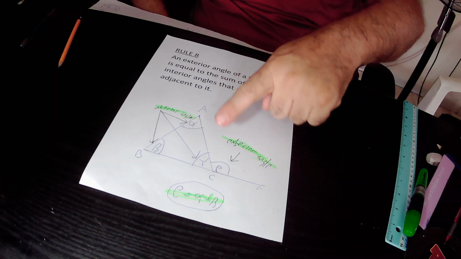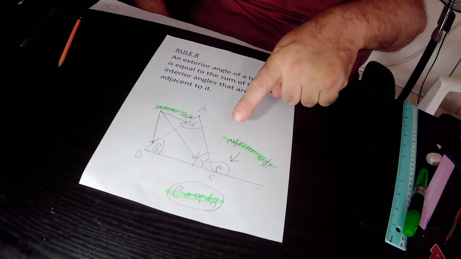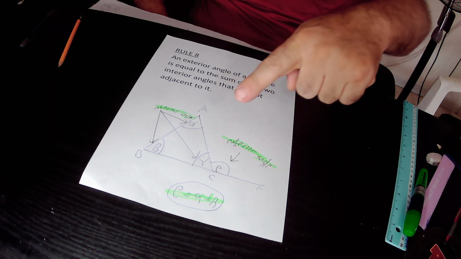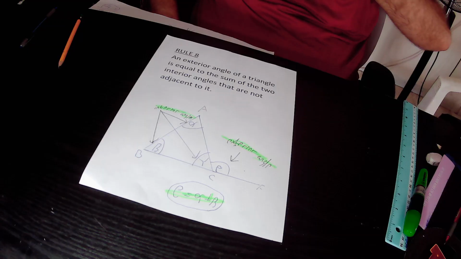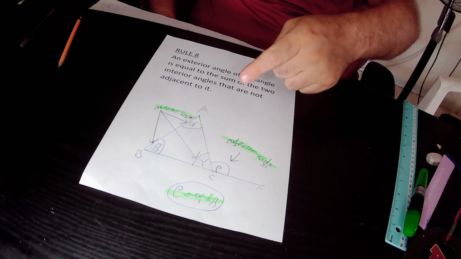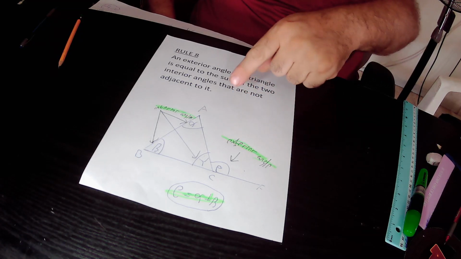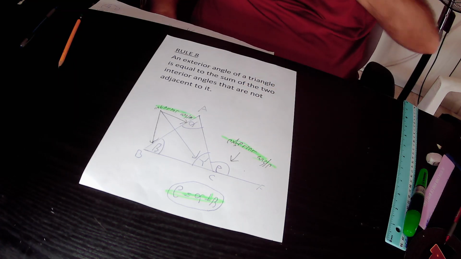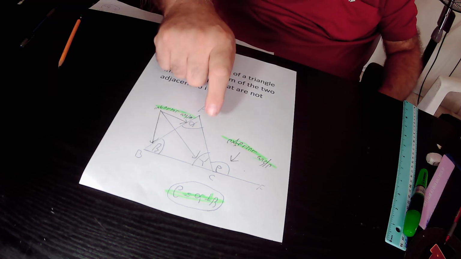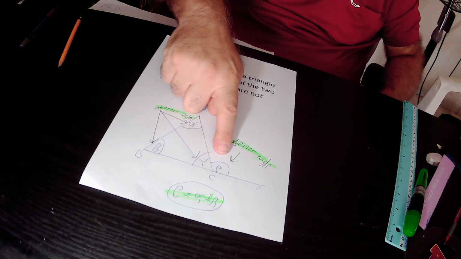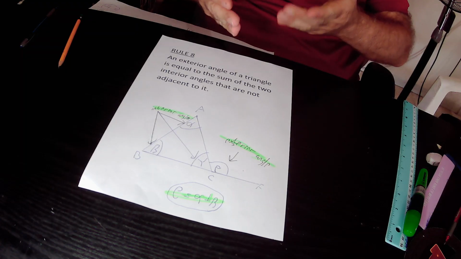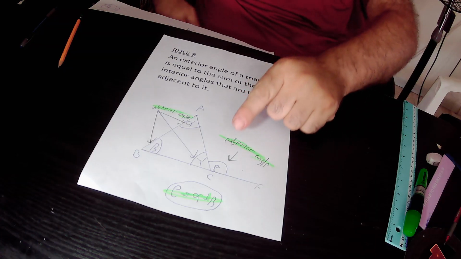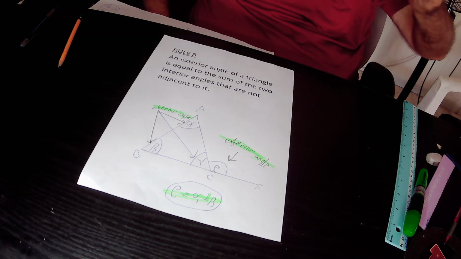Those three angles alpha, beta, and gamma are defined as interior angles because they are located inside triangle ABC. While this is angle ACF that is located outside triangle ABC, and therefore it is defined as an exterior angle. Define the exterior angle ACF as E. So what is the size of the exterior angle E? According to Rule 8, the size of the exterior angle E is equal to the sum of the two interior angles that are not adjacent to it. This is the interior angle gamma that is adjacent to angle E. The two other interior angles that are not adjacent to it are alpha and beta. Therefore, the size of the exterior angle E is equal to alpha plus beta.